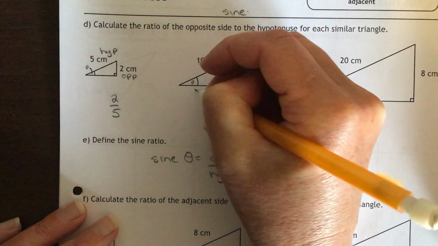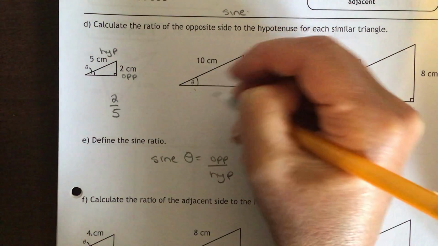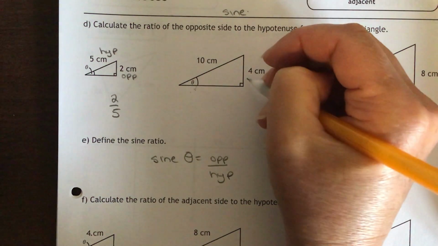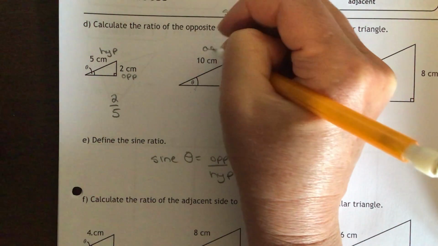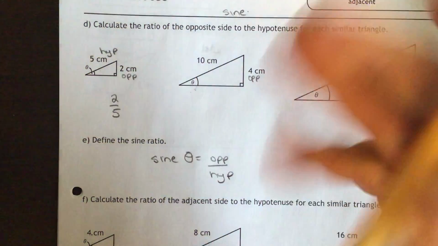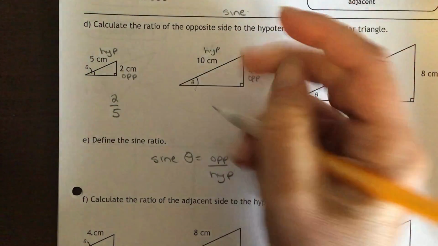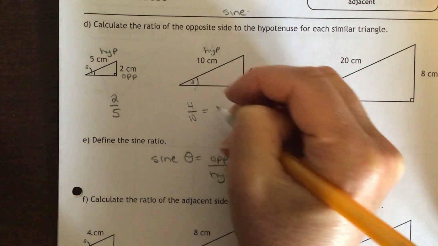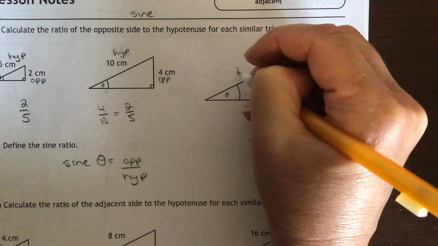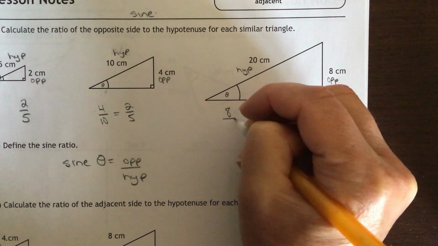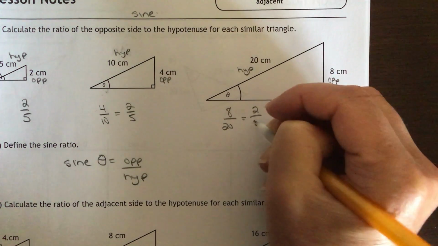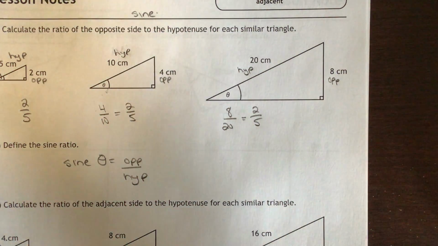Here, according to this angle, so you always label your sides according to the given angle or the reference angle. This is your opposite, this is your hypotenuse. Okay, so then we know that 4 over 10 reduces to 2 over 5. Here, this is our opposite, this is our hypotenuse, and 8 over 20, if we divide out 4 from each of them, equals 2 over 5.